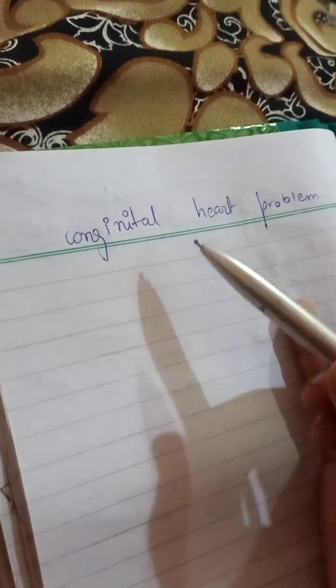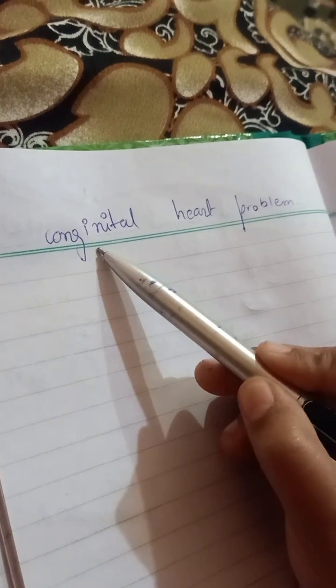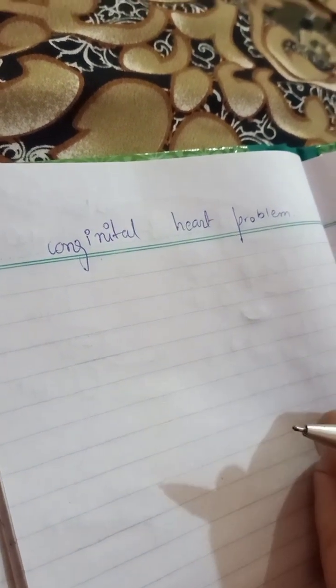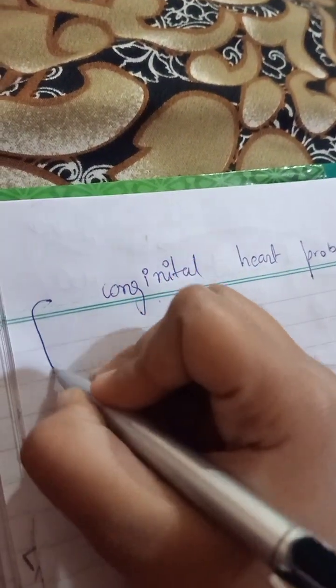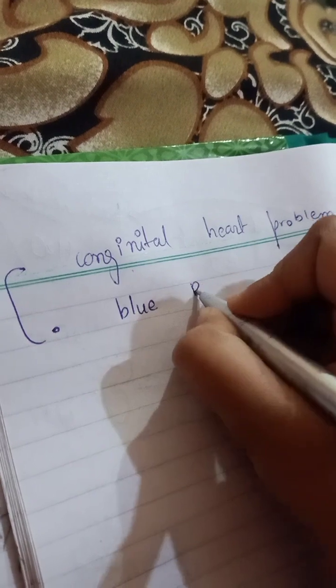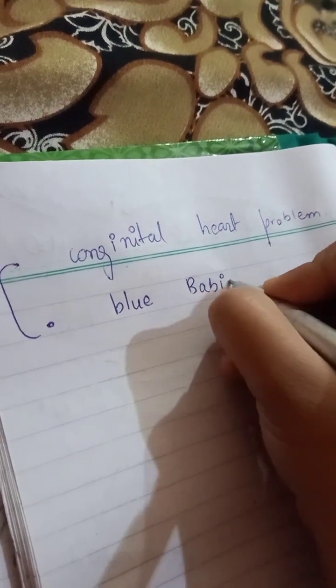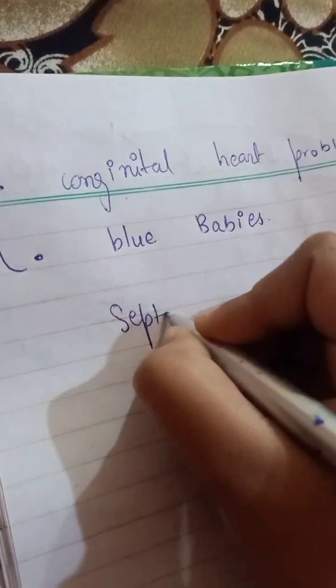So the next disease or disorder we are having is the congenital heart problem. So what is a congenital heart problem? A congenital heart problem basically causes blue babies. What are blue babies? That I am telling you. But first of all, this is a septal disorder.